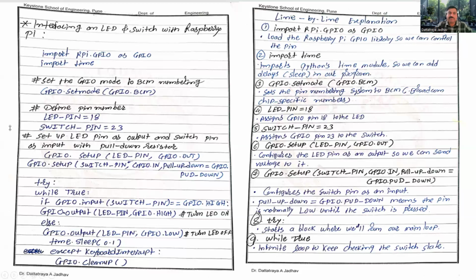Else, if this condition is not satisfied, that is GPIO.LOW, then GPIO.output(LED pin, GPIO.LOW). Whether the voltage is high or zero, a low means the LED should be off.